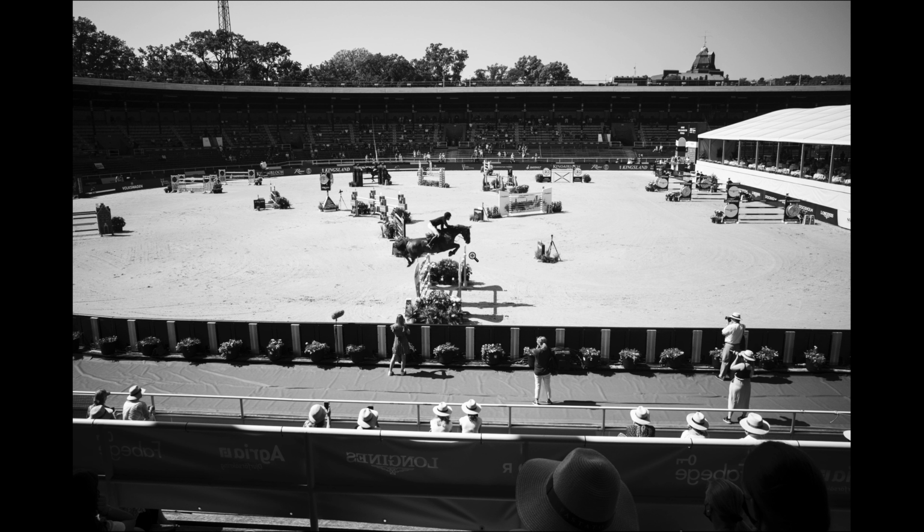And then I saw the horse, and I thought, yeah, if I crop out this area and try to just keep like this in the frame, I could get a really good image.